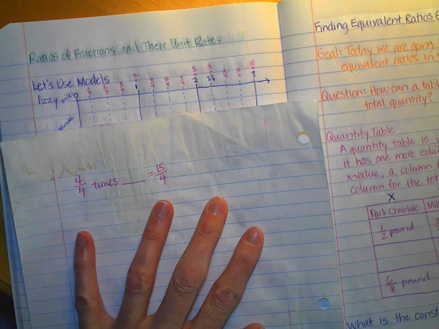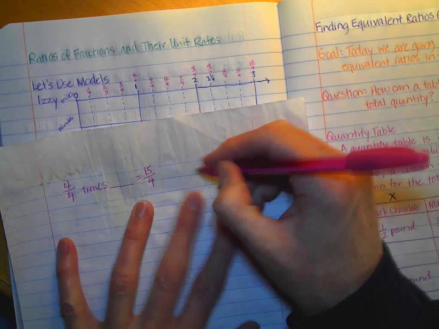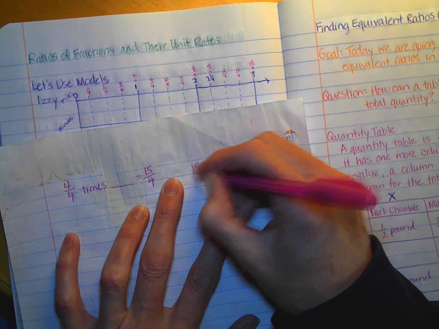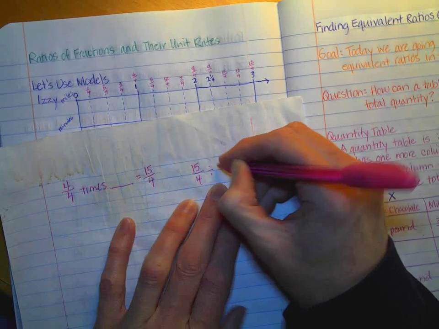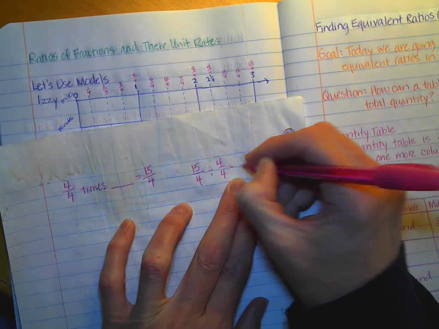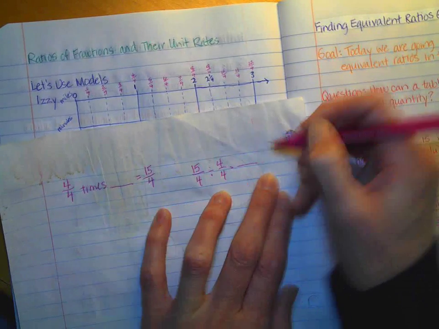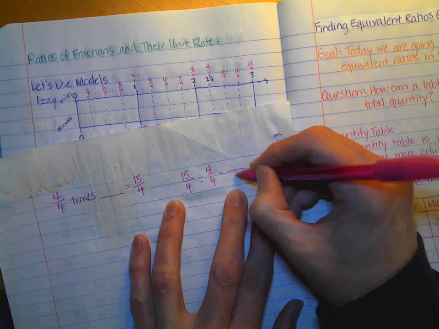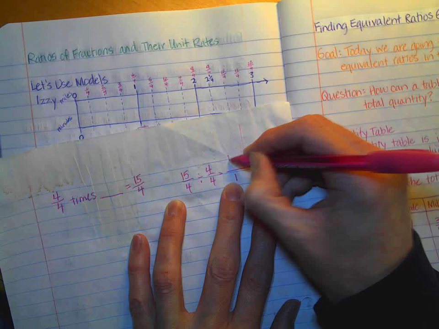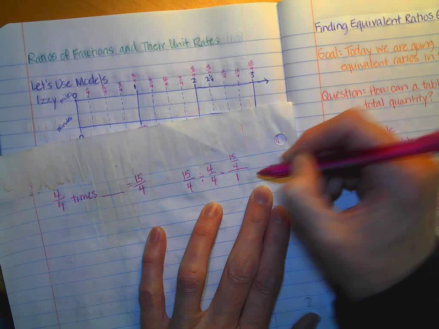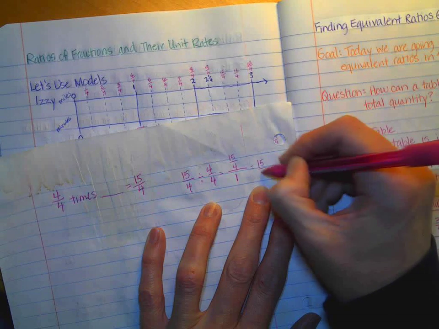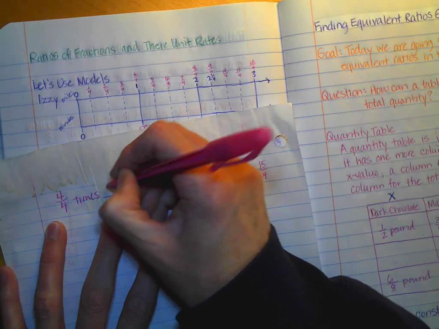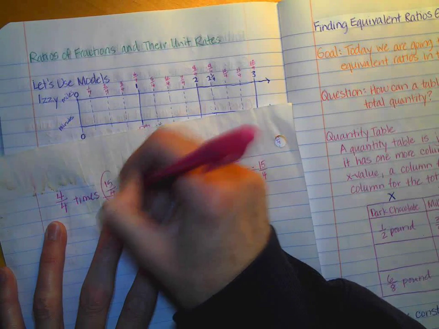So we have 15/4 divided by 4/4 gives me what? And since they're a common denominator already, we can go. 4 divided by 4 is 1. 15 divided by 4 is 15/4. So we know the answer is 15/4. So right here is 15/4. That's what we're multiplying it by. What you do to one side, you have to do to the other.